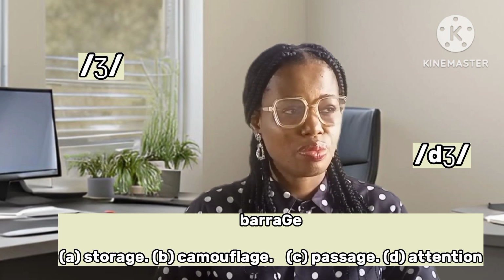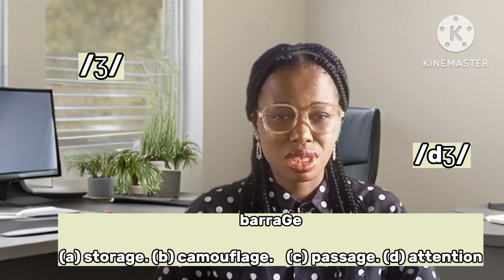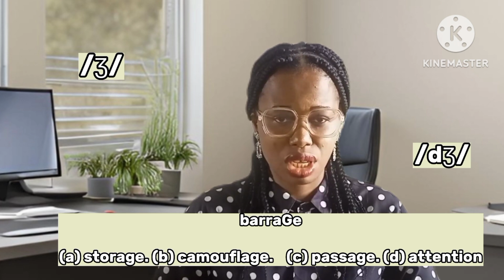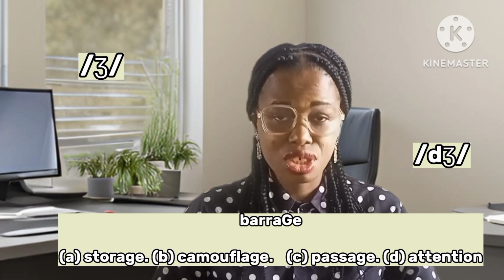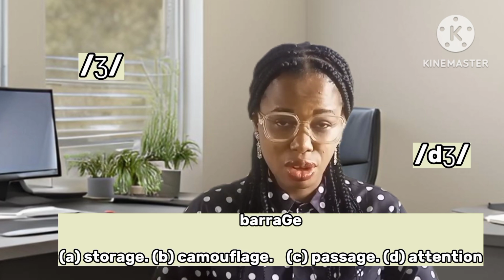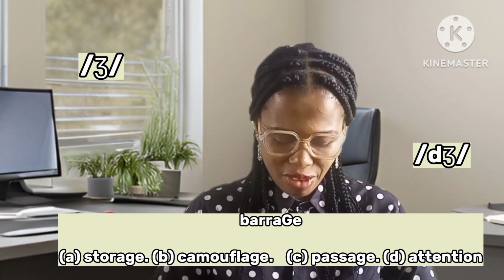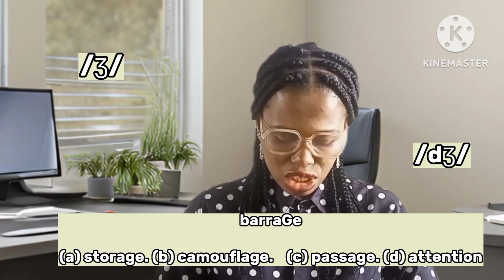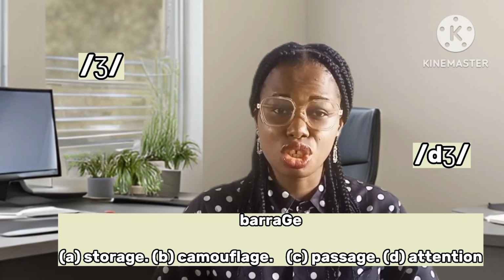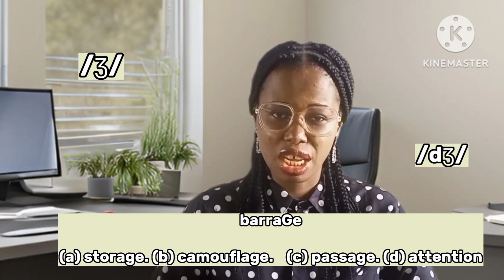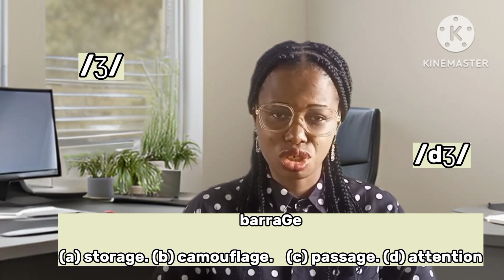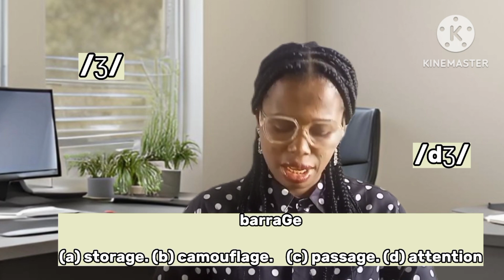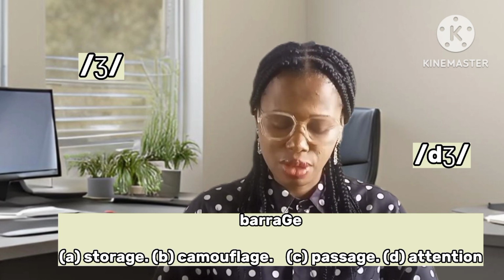Encourage, advantage, you don't say advantage with an A, it's advantage. So the letter A in storage is pronounced E, not A. So when you have letter A that is pronounced E, the G will be pronounced as the judge sound and not the vision sound. So option A, storage, is not the correct answer.